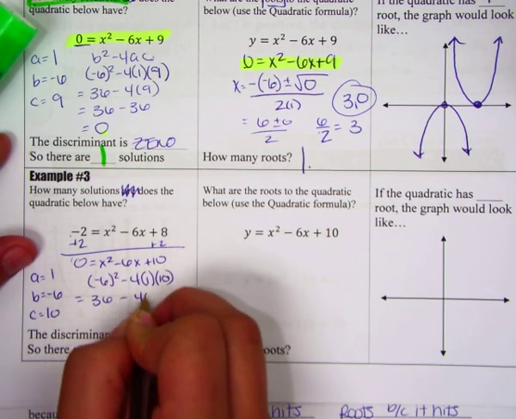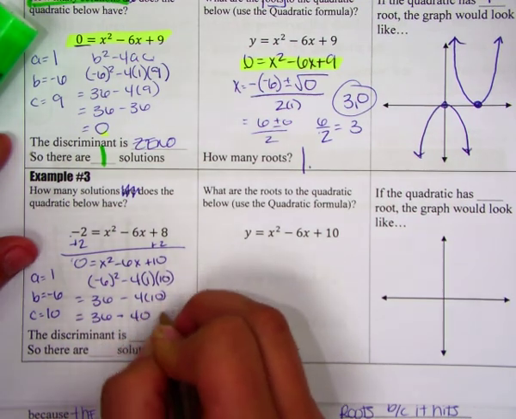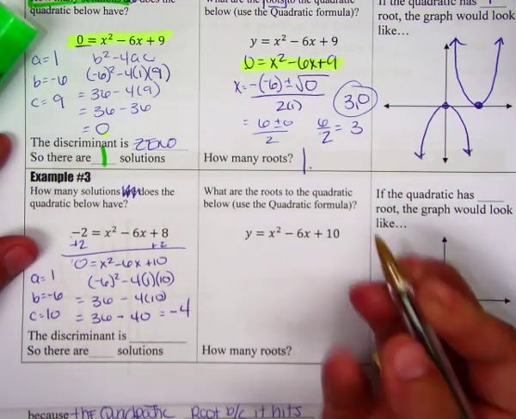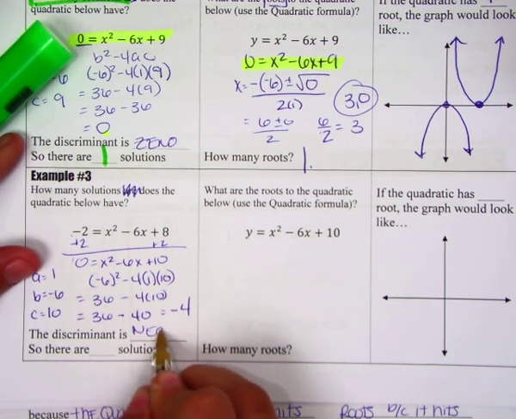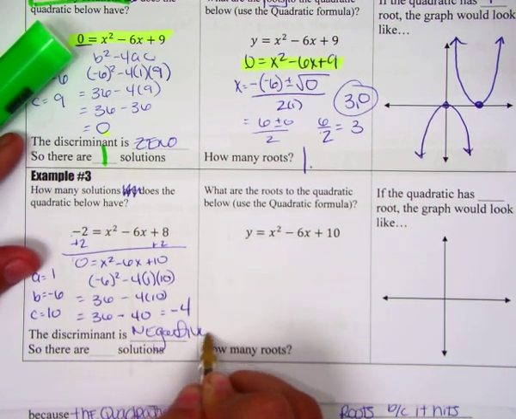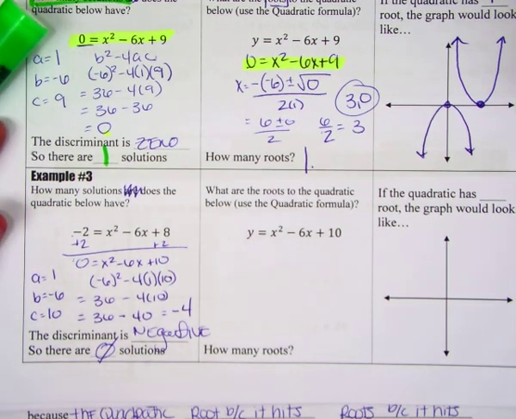36 minus 4 times 10. 36 minus 40, which is a -4. So here the discriminant is negative, which means there are going to be 0 solutions.